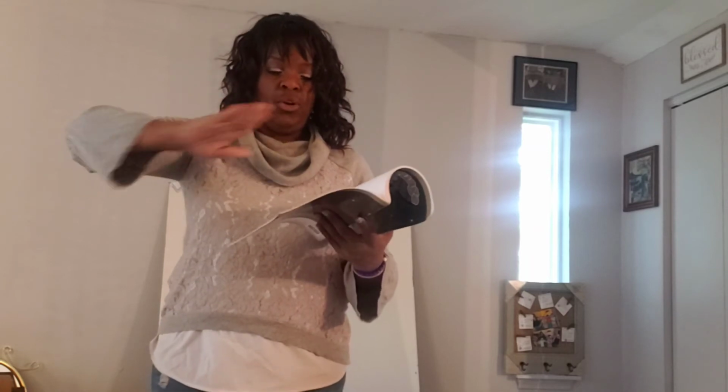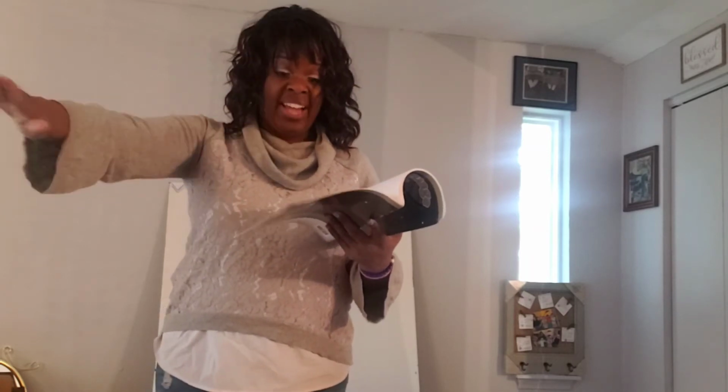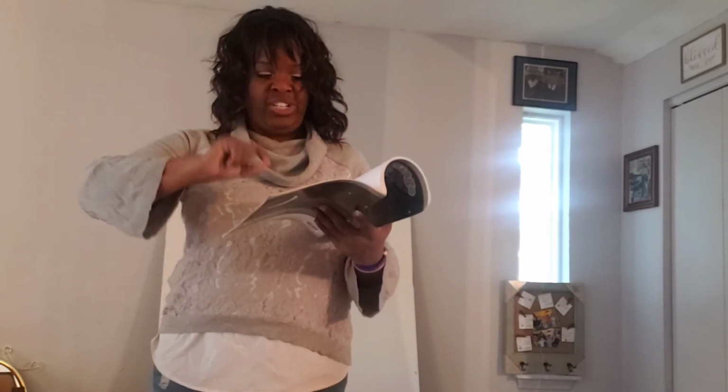Underline each noun, every noun. Circle each adjective, every adjective. Draw an arrow from each adjective to the noun it describes. So if you've been doing that the whole time, you're going to do awesome on this section. But some of you haven't been underlining every noun or circling your adjectives. And if you're not circling your adjectives, I have to take off points. And I don't want to have to do that.